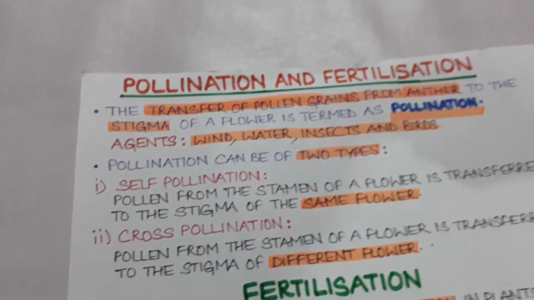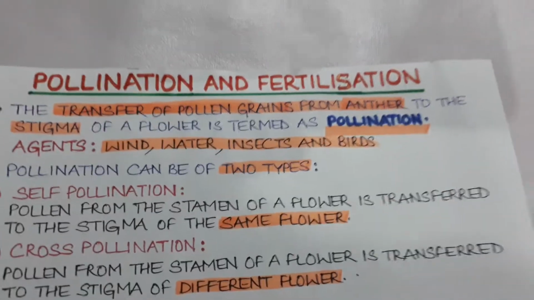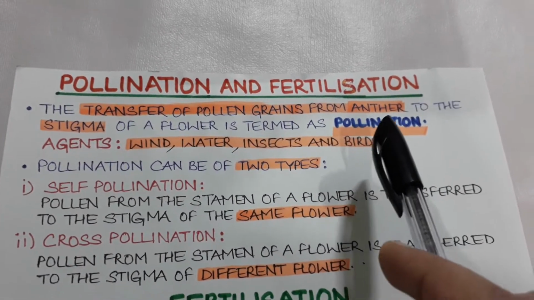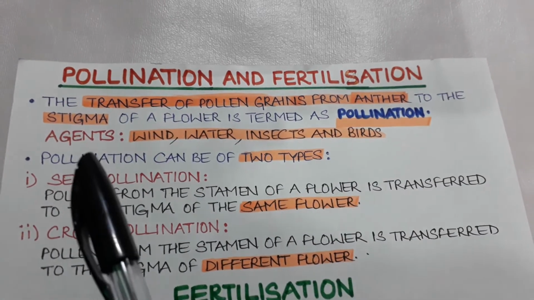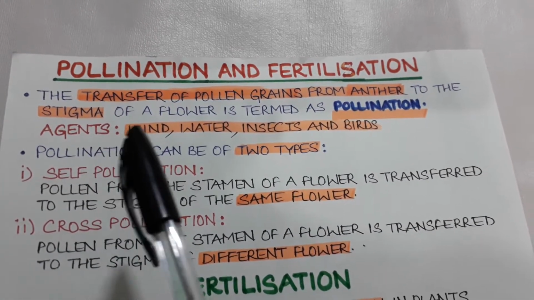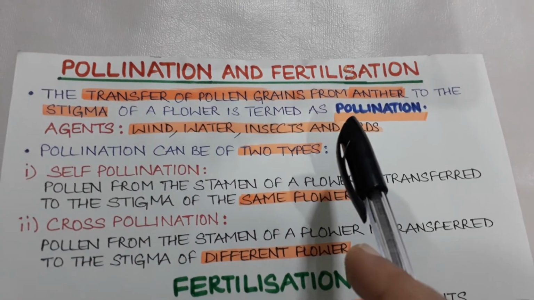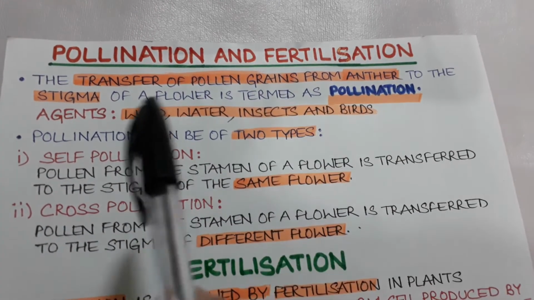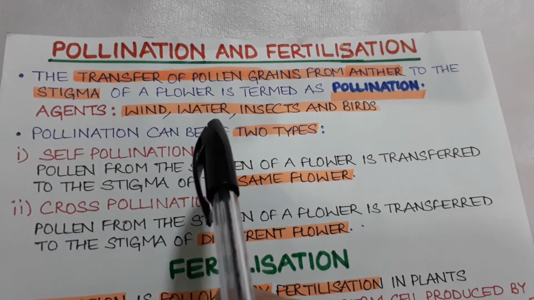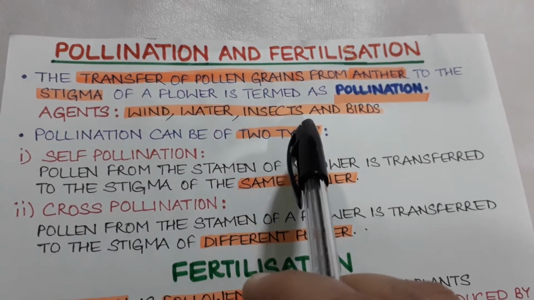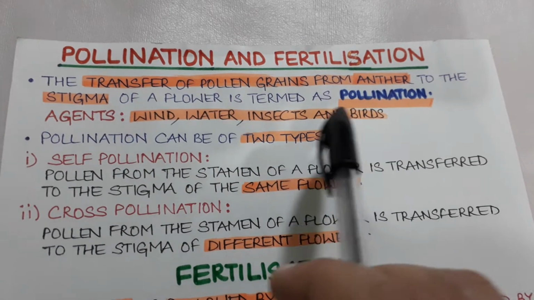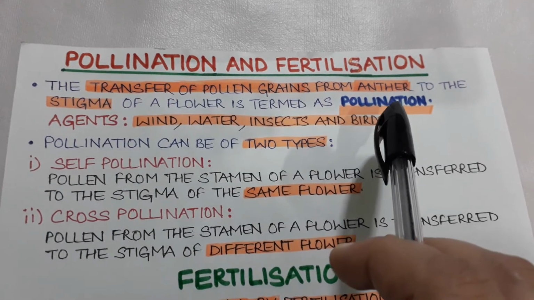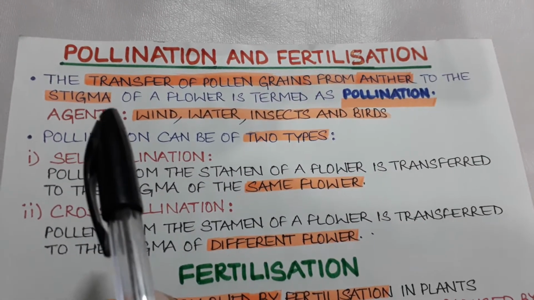Students, the transfer of pollen grains from the anther of the stamen, that is the male reproductive part, to the stigma, the female reproductive part of a flower, is termed as pollination. And the agents of pollination can be varied. It could be wind, water, insects, and also birds. These agents help in transferring the pollen from the anther to the stigma.